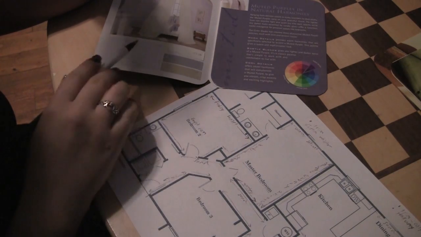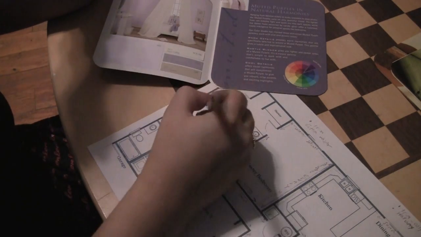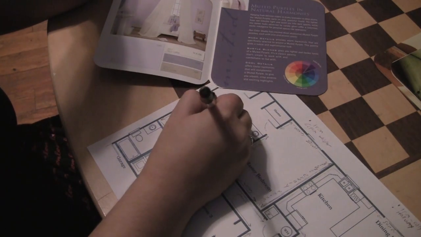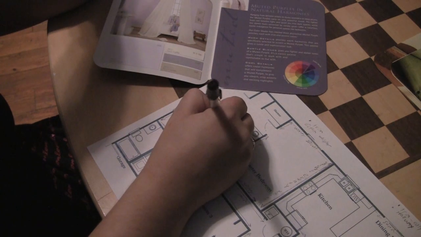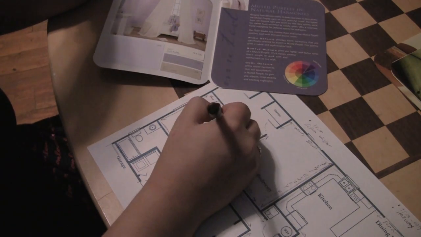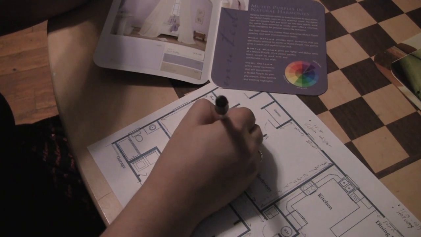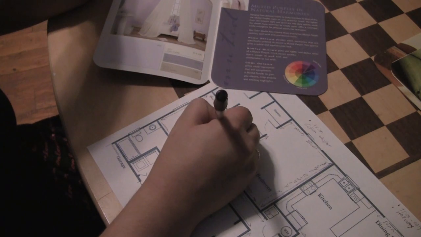Okay, you like the Swiss coffee, the white tone. So trim is going to be the Swiss coffee.